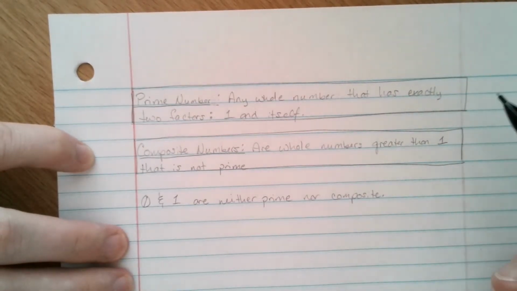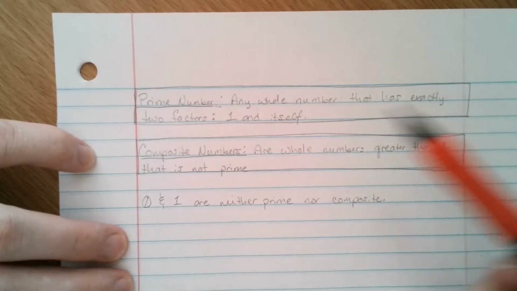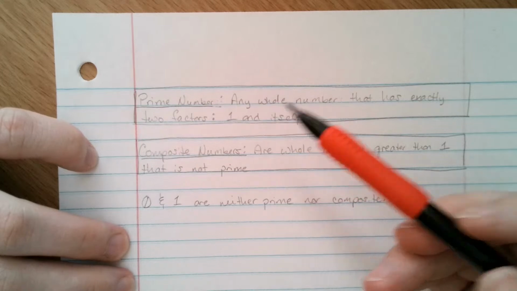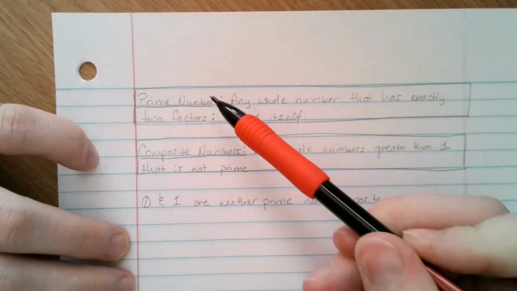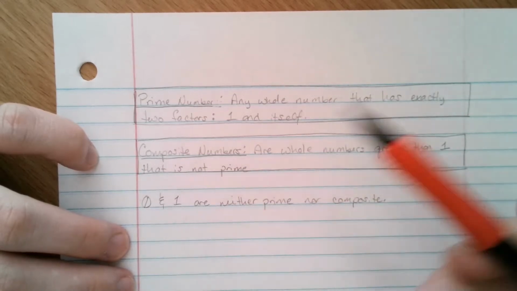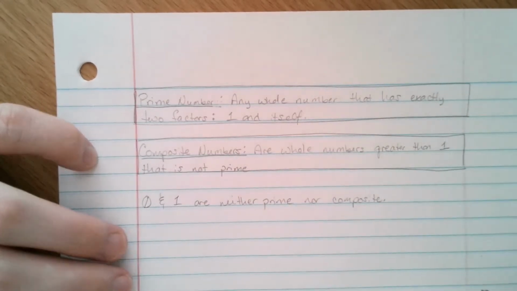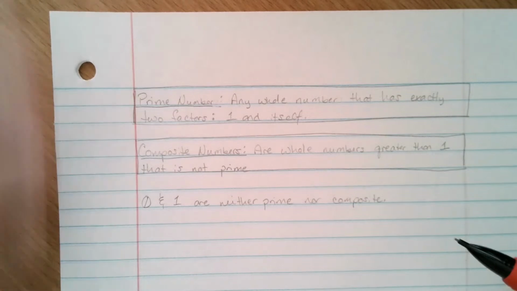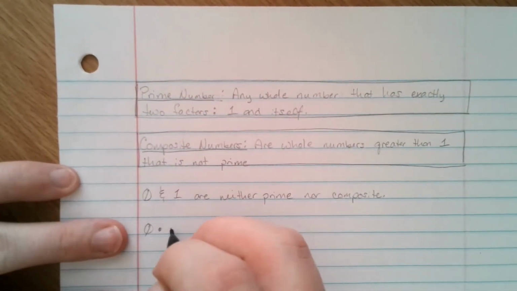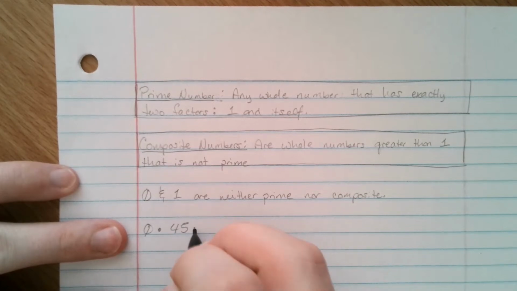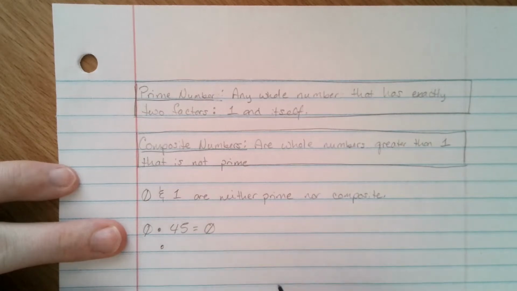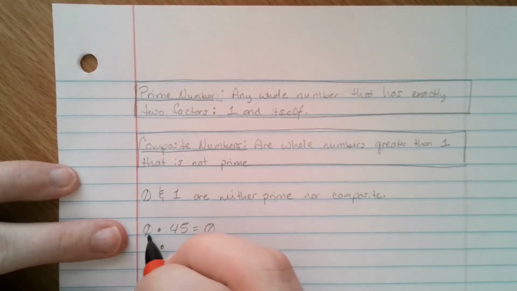So all positive whole numbers are either prime or composite, except for 0 and 1, which are neither prime nor composite. And we haven't gone over why that is, because anything times 0 is 0, and this could be done for any number of factors other than 0.